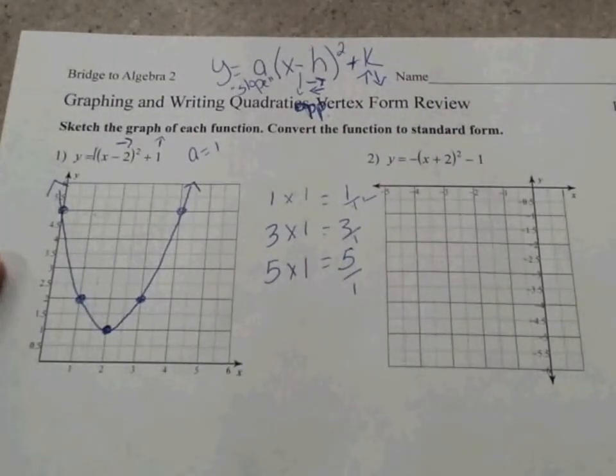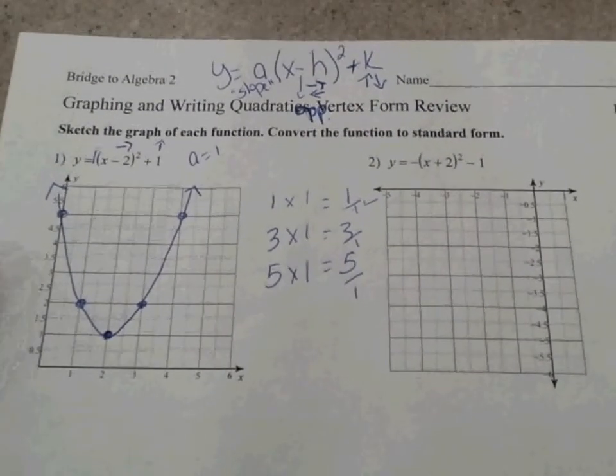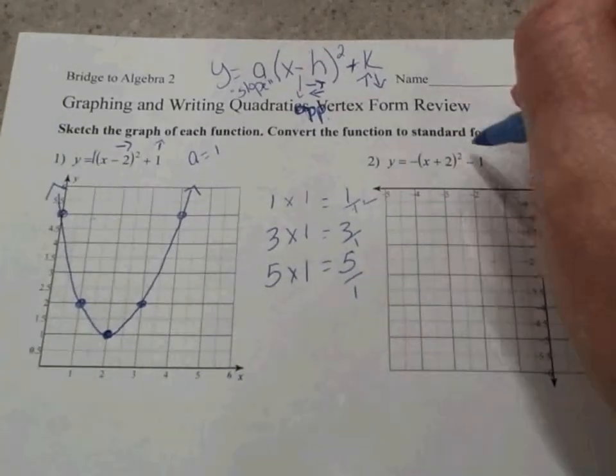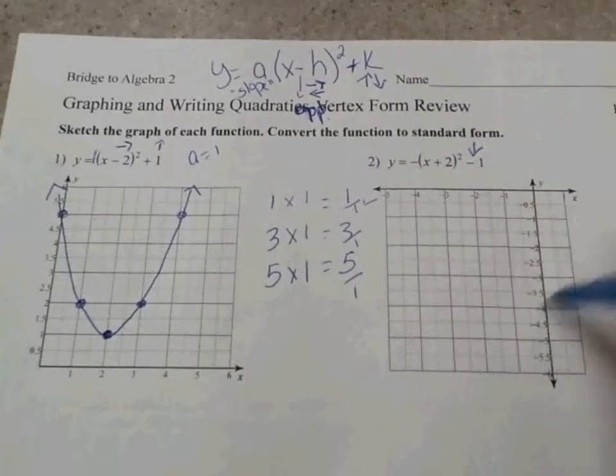But that is our quadratic. Okay, so on number 2, are we going to go up or down, Kayla, on number 2? We're going to go down. You're going to go down 1, right?